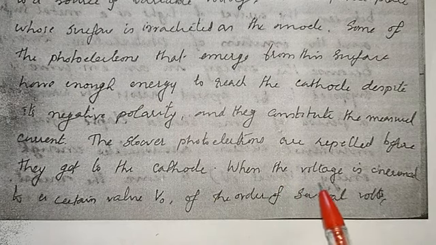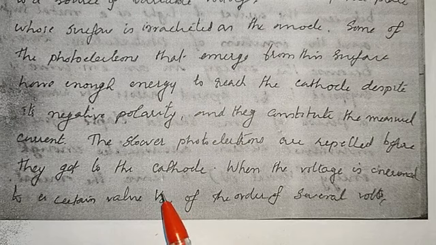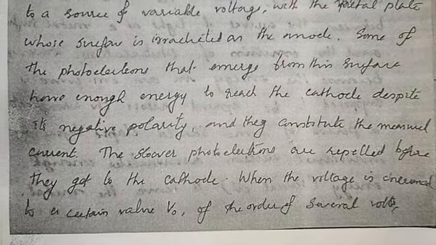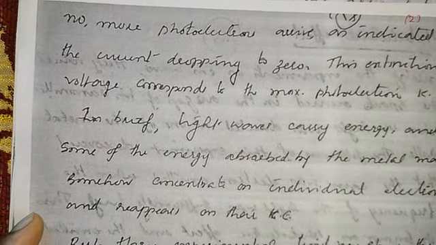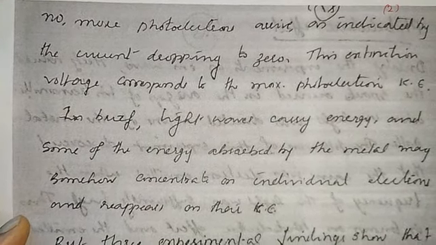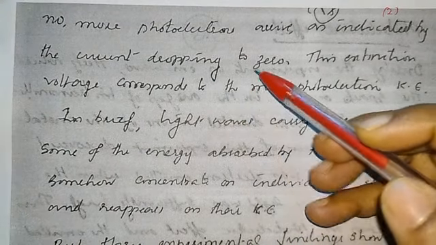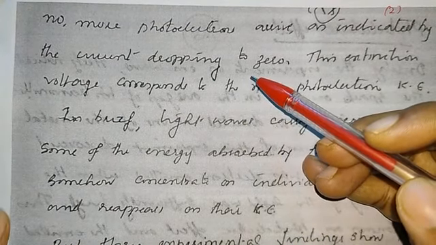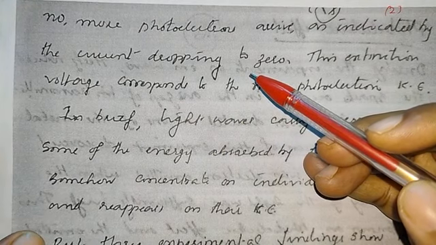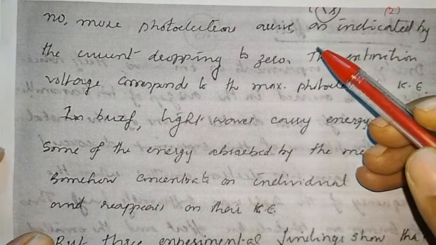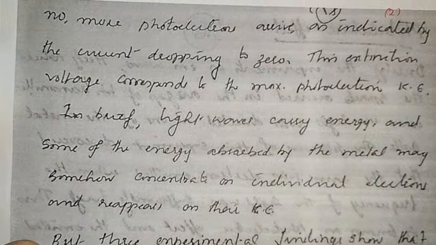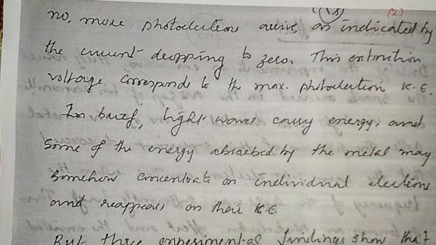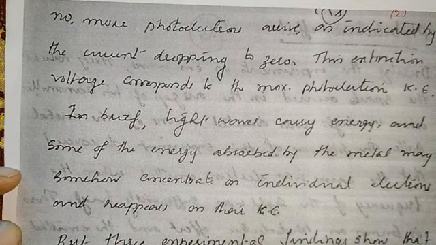If we increase the variable voltage and reach a value V0, of the order of several volts, what happens? No more photoelectrons arrive, as indicated by the current dropping to 0. So when the variable voltage reaches V0, no more current is detected in the ammeter. That is, no more electrons are arriving at the cathode.